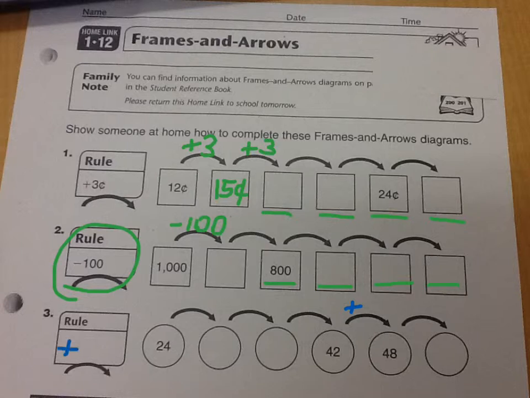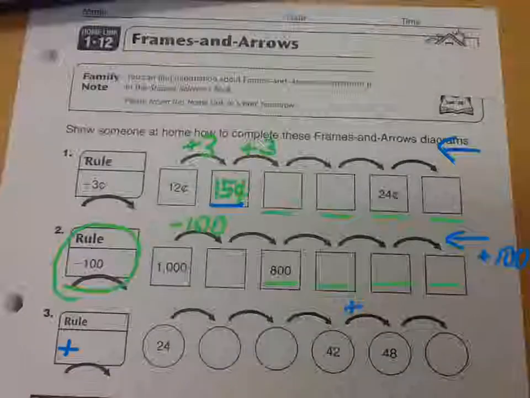And going backwards, it would just be the opposite. So for example, up here, 15 minus 3 gives you 12. So to go this way, you just do the opposite. Going this way would be plus 100 instead of minus 100. And that's the frames and arrows part of this HomeLink.